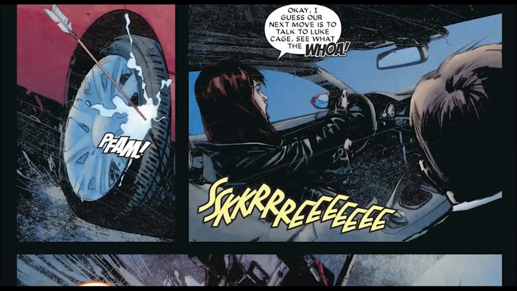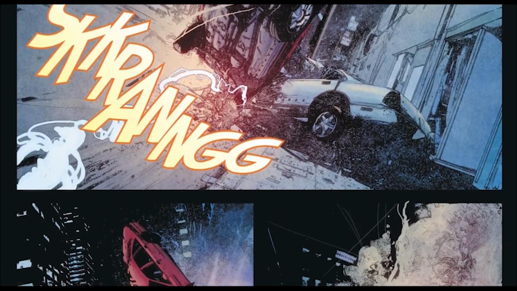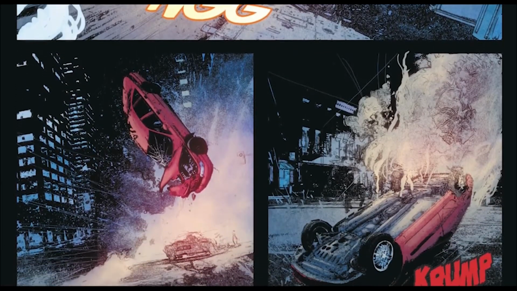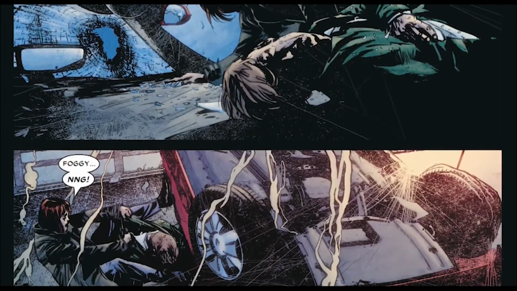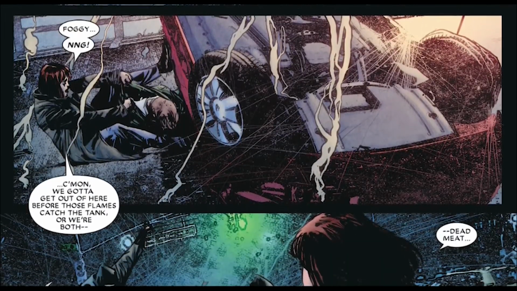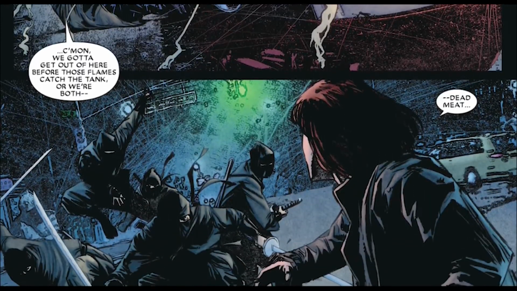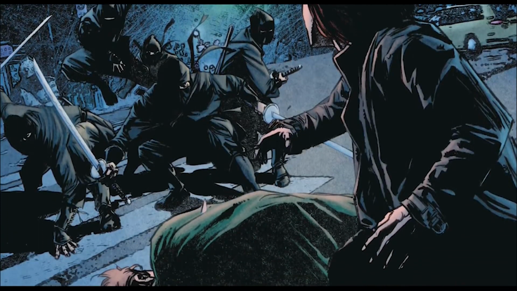We then switch back to Dakota North and Foggy Nelson, who are driving down the road and trying to think what they should do next. Except while they are driving around, a random ninja shoots an arrow to take out the car. The car flips over, they crash, Dakota North has to pull out Foggy Nelson, but then they get confronted by a group of ninjas, who make it seem that they are not part of the Hand. So the question is, who do they work for?